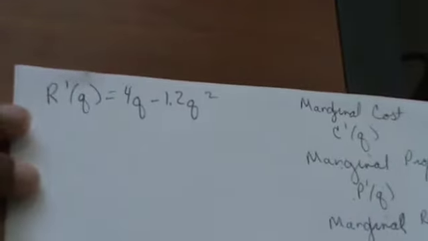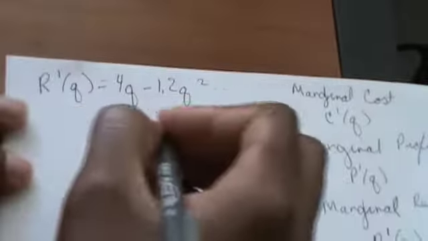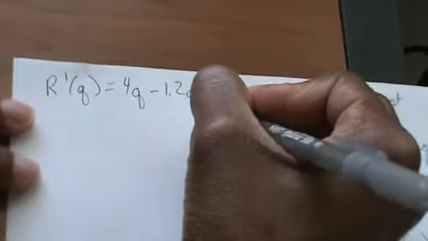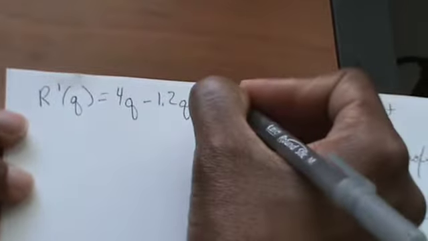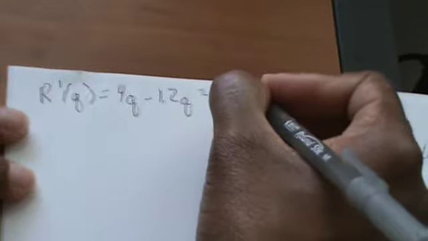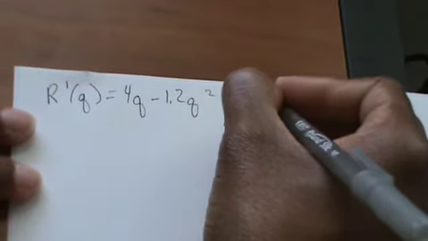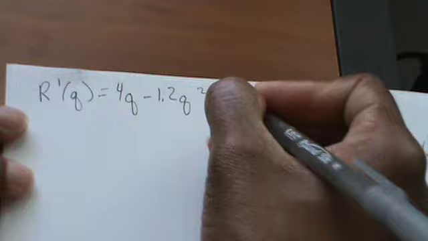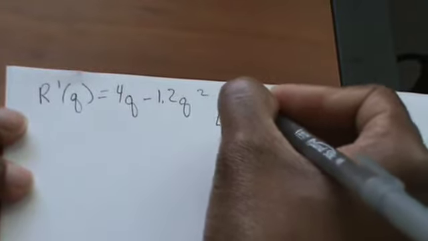All right, so let's go over here, consider what we have. We have R prime of Q, what they started us off with, and they also tell us that if you produce 20 units, then your revenue is 30,000, or R of 20 equals 30,000.